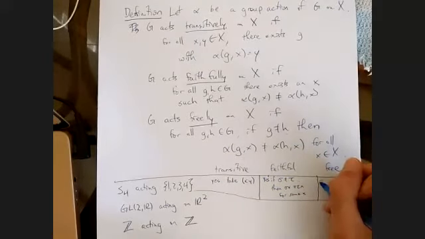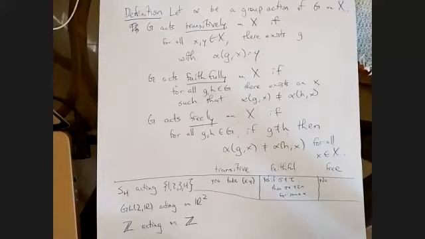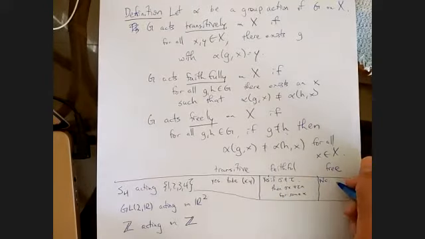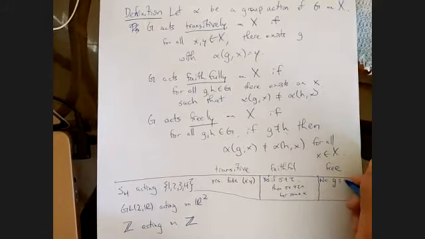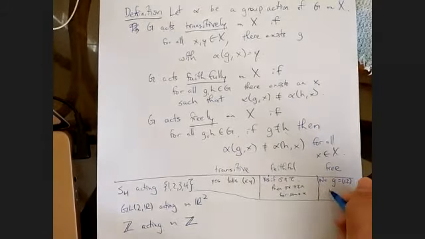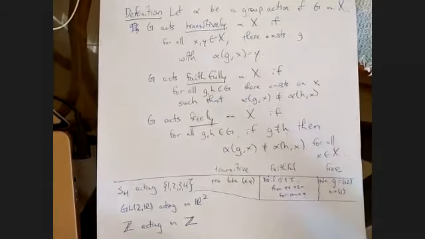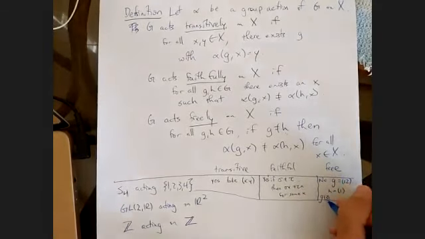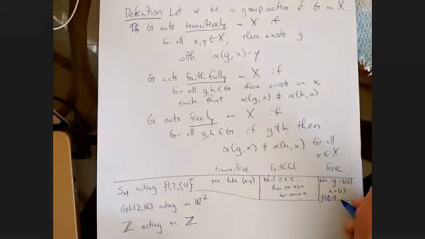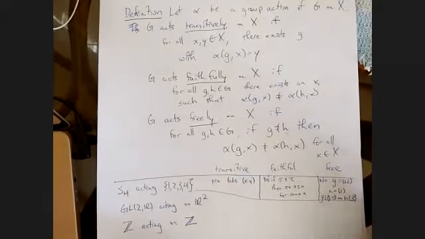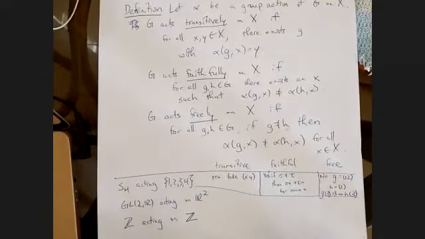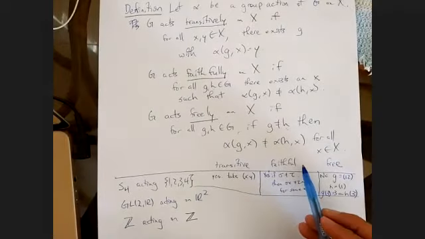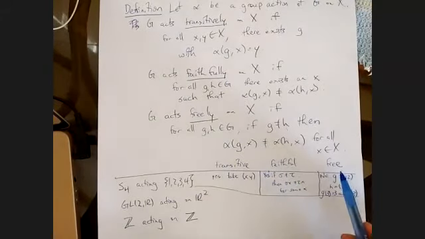because take g to be the transposition 1, 2, take h to be the identity. Then g of 3 is equal to 3, and that's the same as h of 3. So it is a faithful and transitive action, but it's not free.